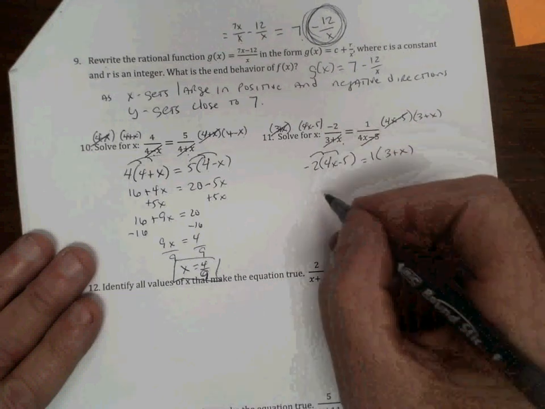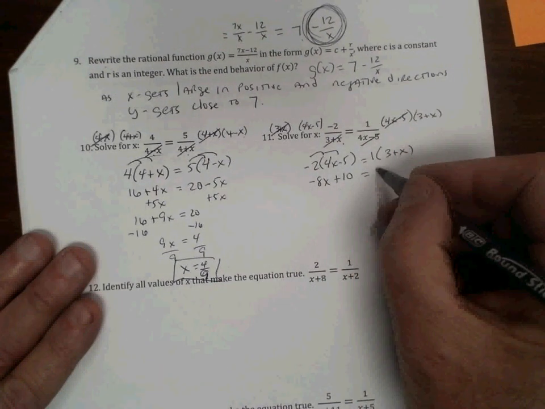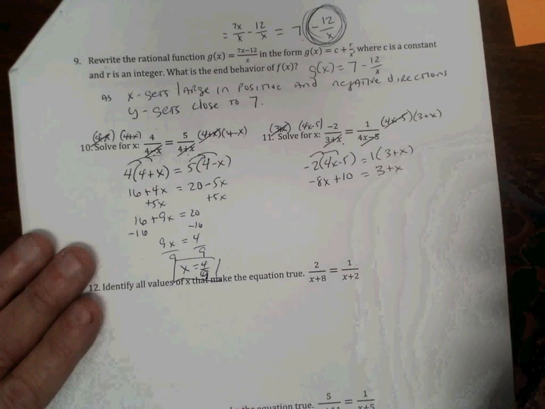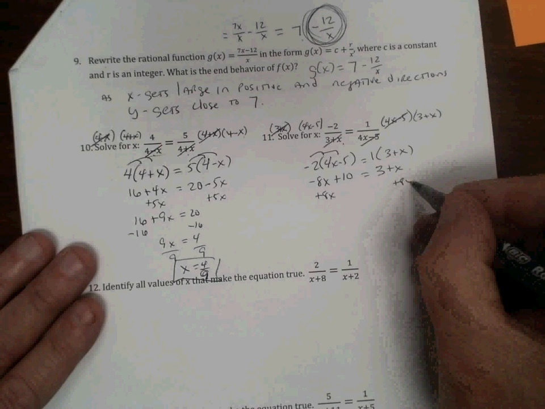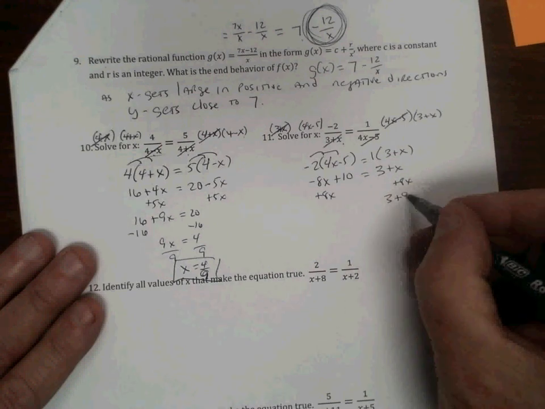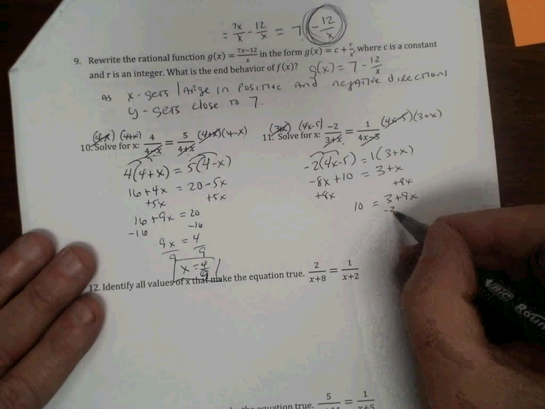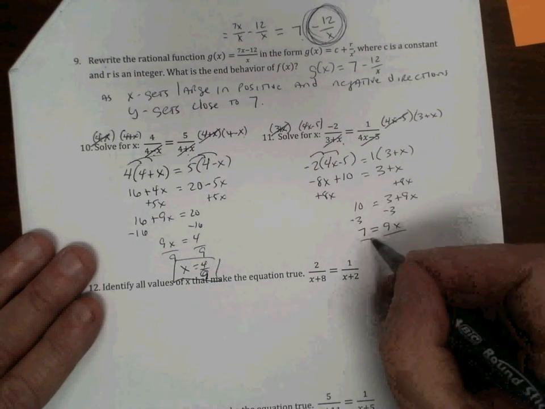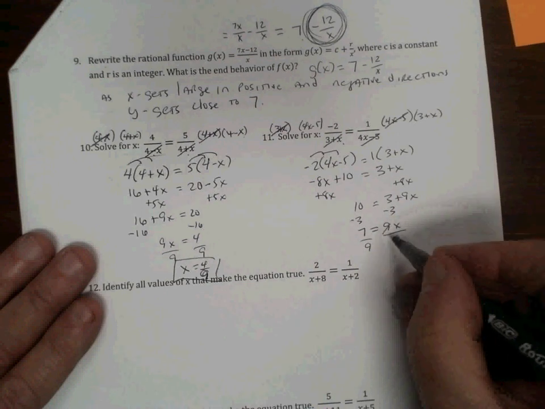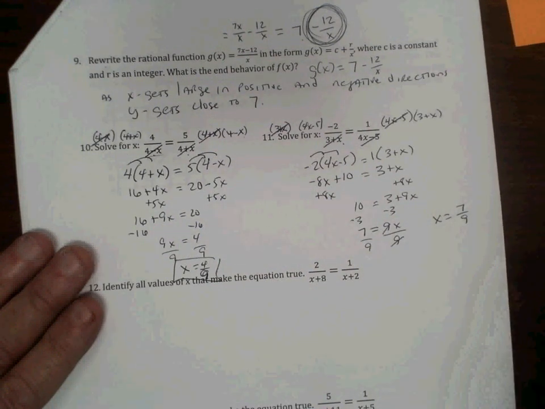We distribute and get negative 8x plus 10 equals 3 plus x. I'm going to add the 8x to both sides and get 3 plus 9x equals 10. Subtract the 3 from both sides and I get 7 equals 9x. Divide both sides by 9 and get x equals 7/9.